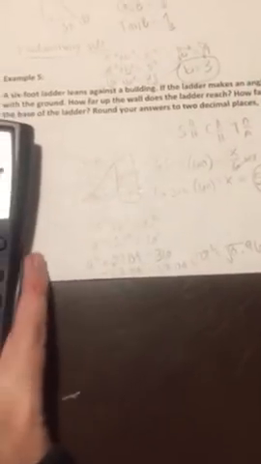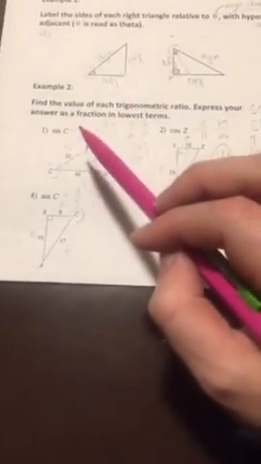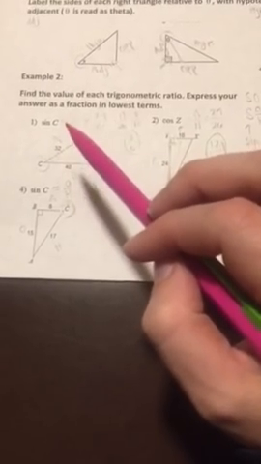Alright. Your homework, you're going to be labeling the sides and creating the fractions to represent the ratio for sine, cosine, and tangent.